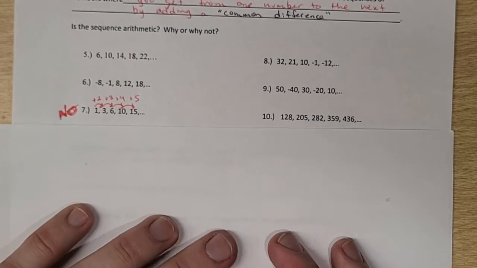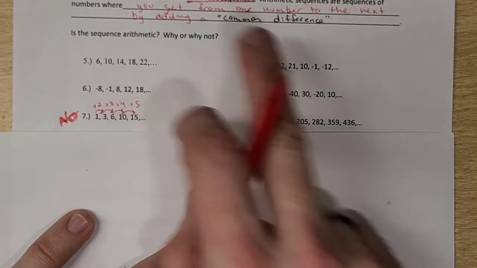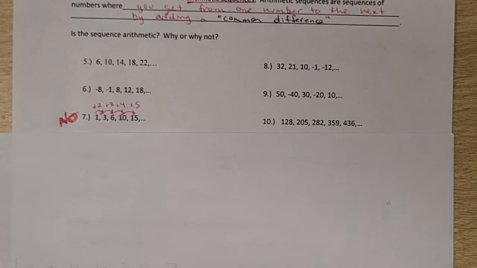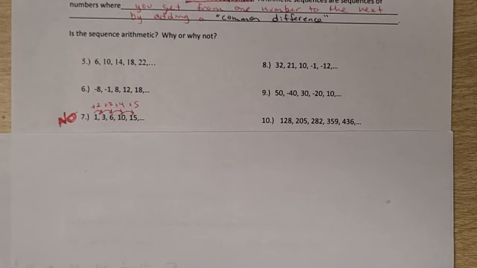Okay, pause. I want you to look at the rest of these, the other 5, and take a minute and figure out if they're arithmetic, yes or no. Okay, ready, go.